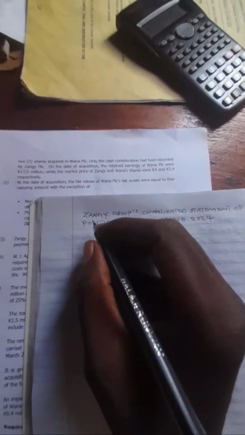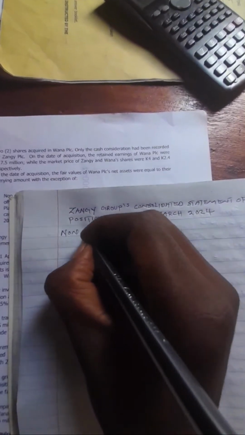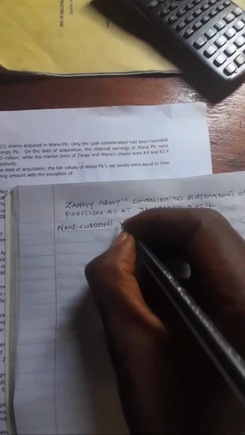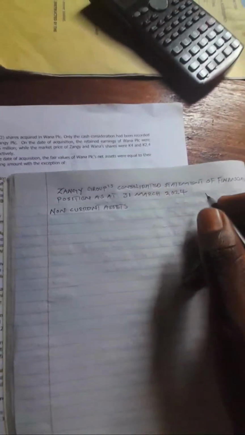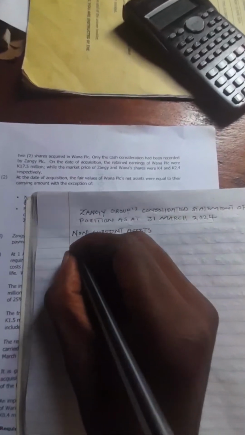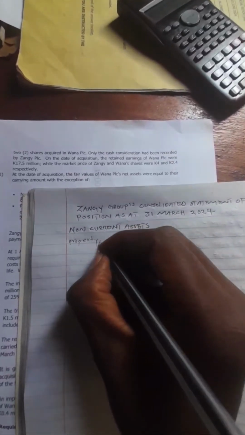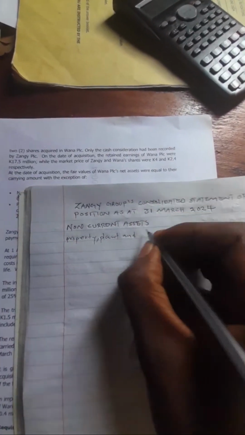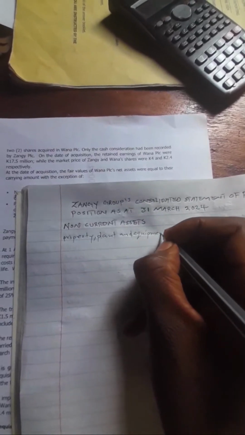So you come here at non-current assets. Under non-current assets, we've been given property, plant and equipment.